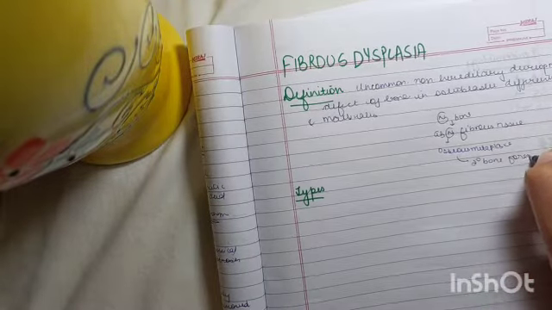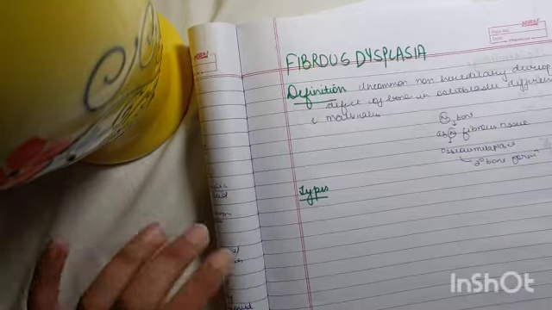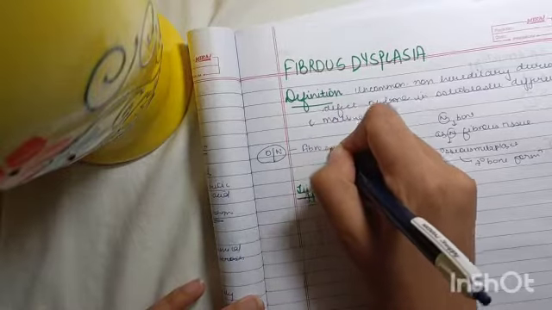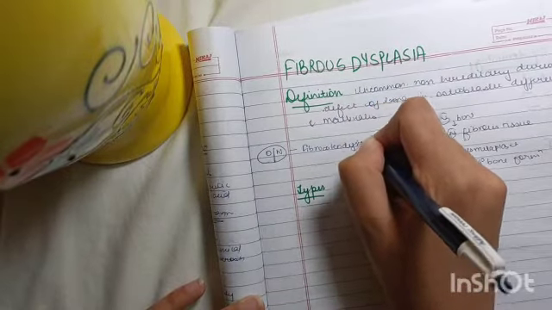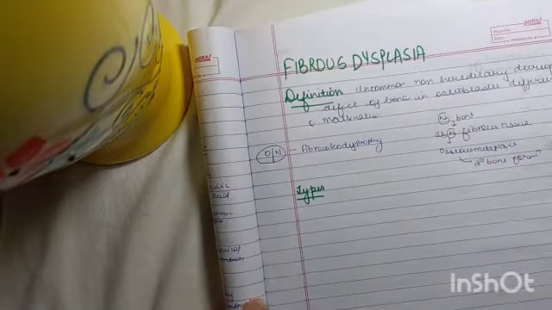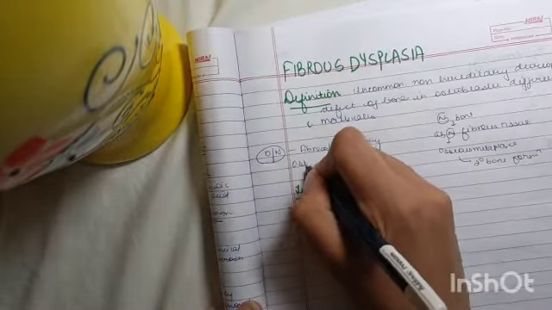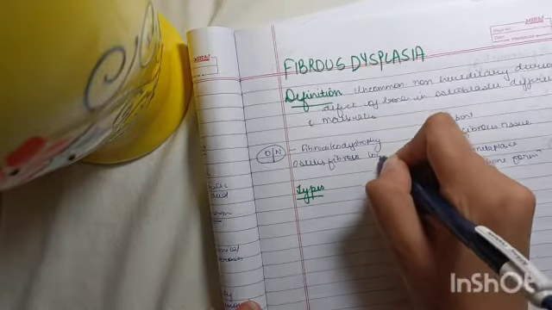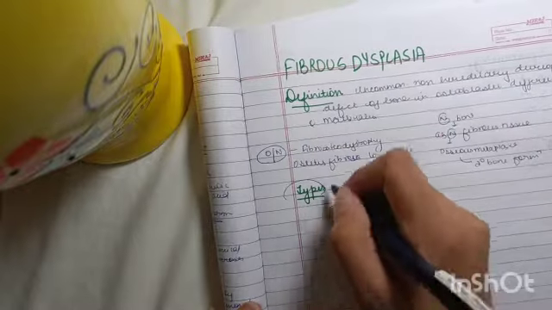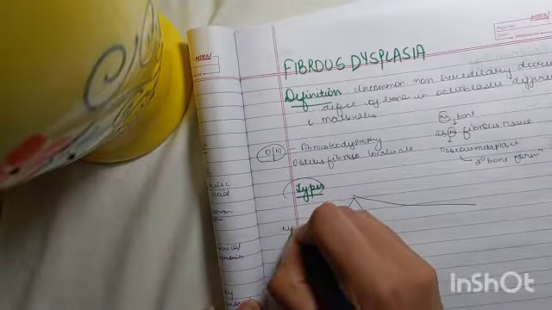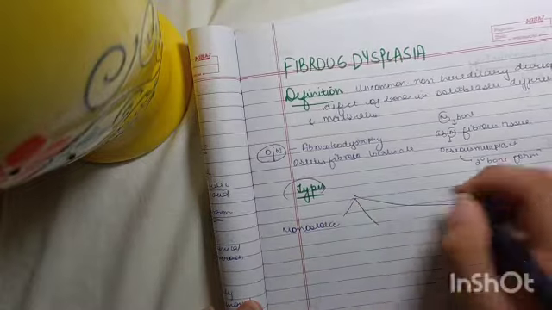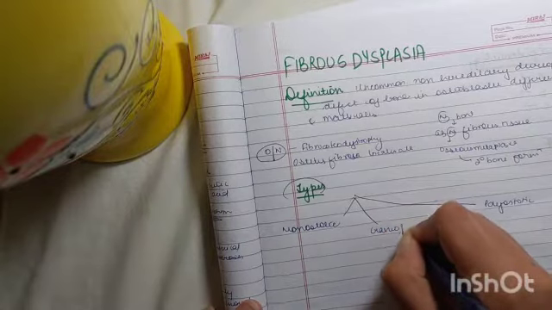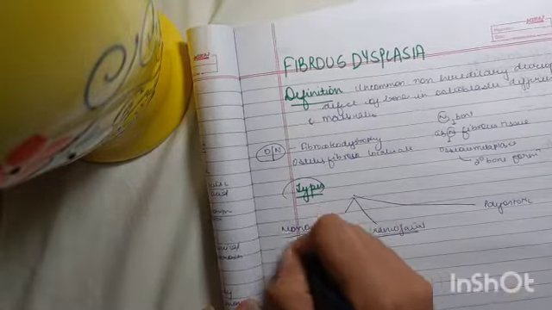Okay, so another name of fibrous dysplasia is osteodystrophy, also osteitis fibrosa localisata. Now coming on to the types. There are three types. One is the monostotic, the polyostotic, and the craniofacial. Now, the monostotic will affect one bone.